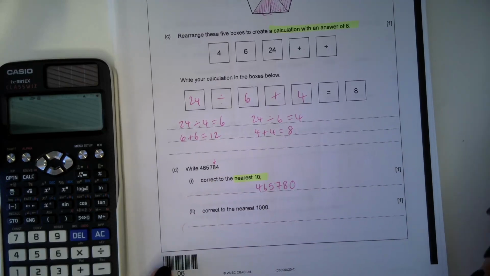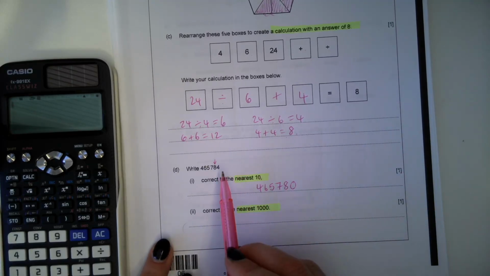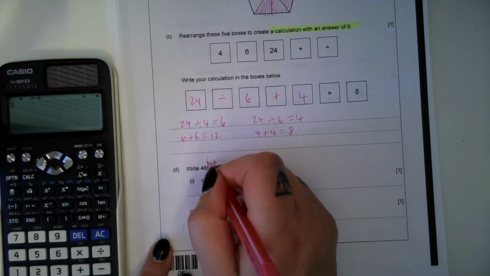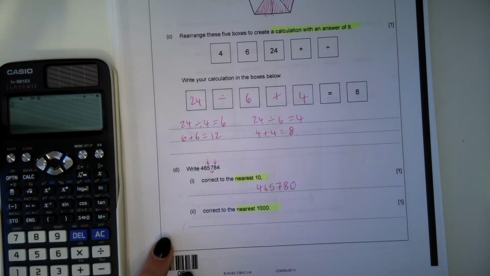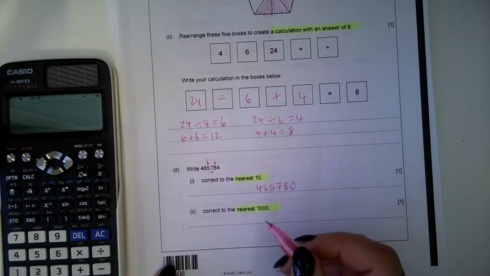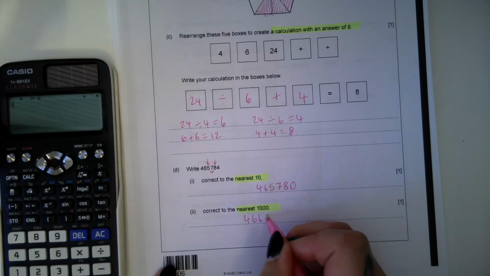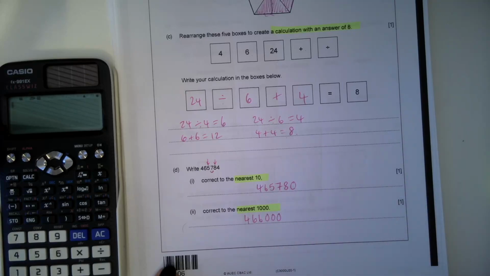So for the second part, correct to the nearest 1,000, well, we've got our units, tens, hundreds, thousands, and we look at the 7 next to it. Now that 7 is 5 or above. So that means that the 5 is going to go up to the next 1,000. So that's going to be 466,000. But the other place value columns become zeros. We've got to maintain the value of the highest place value, but also round accordingly.